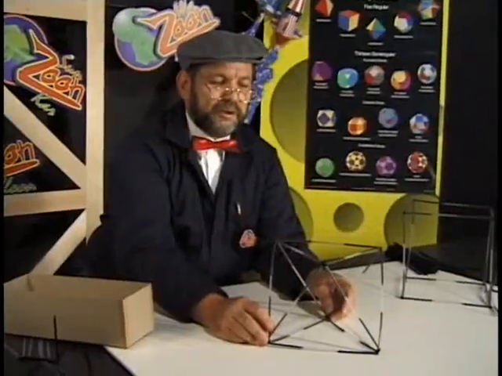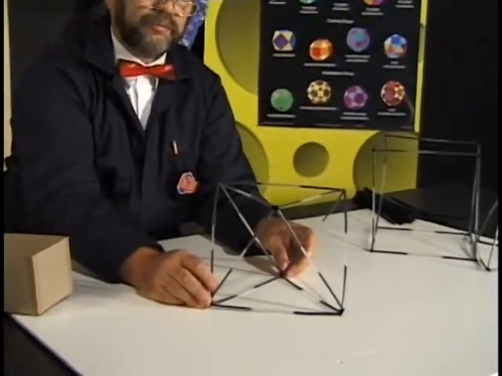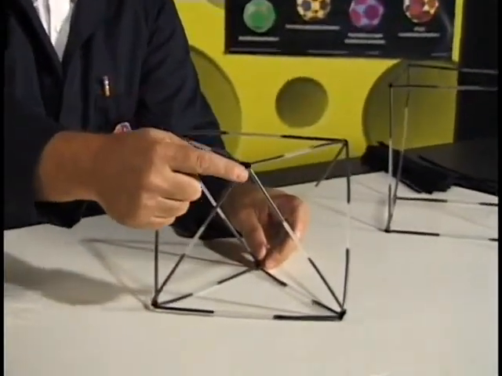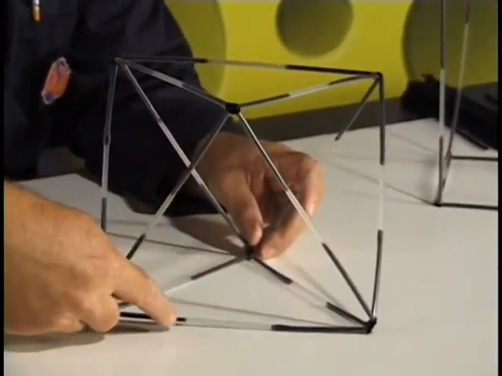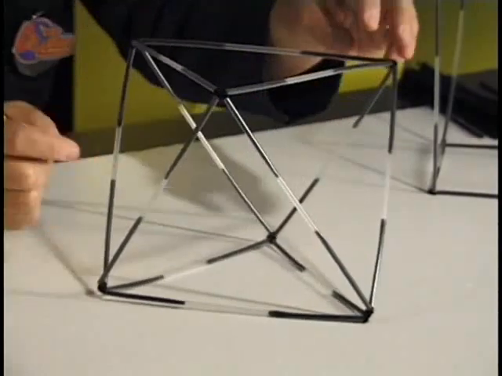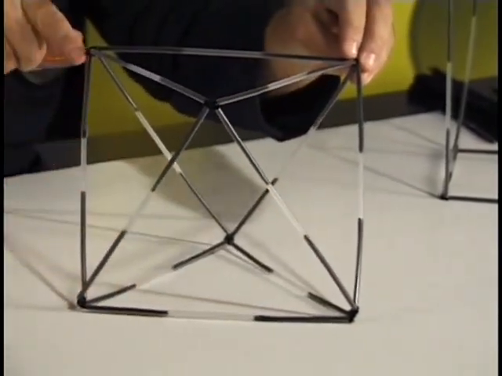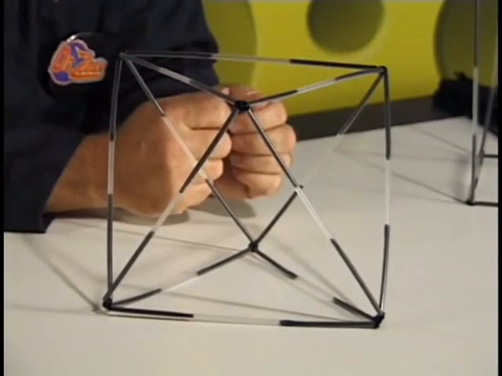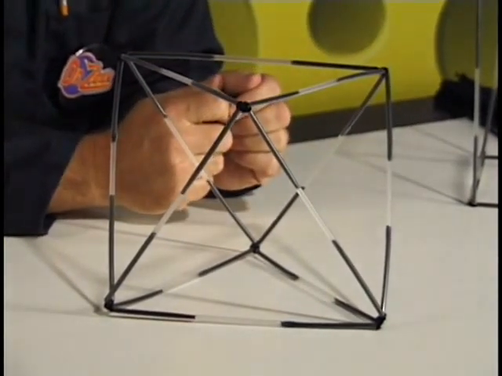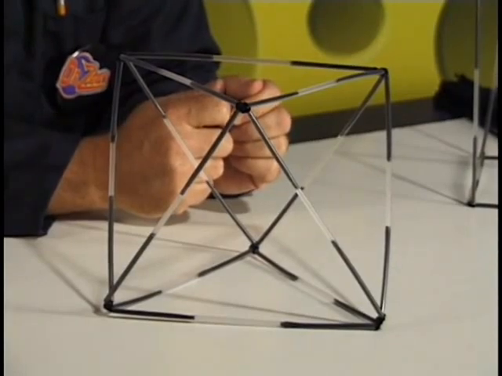The octahedron is actually a combination of triangles and squares. You can see here is a triangle, whereas inside we have a square. This is very common in structures to have combinations of different geometric shapes.